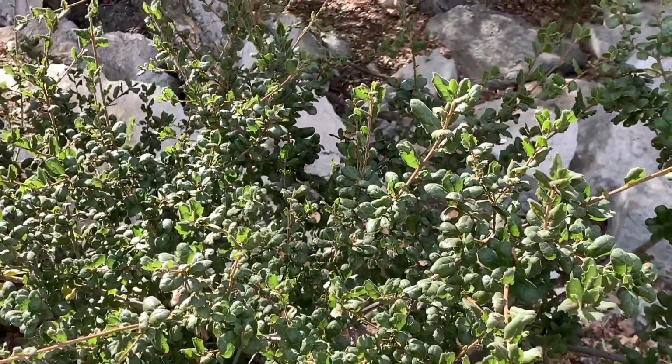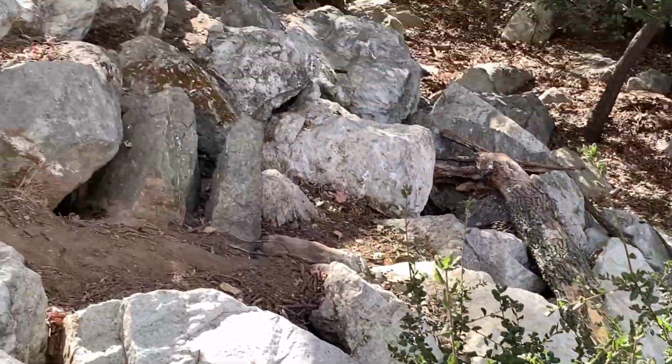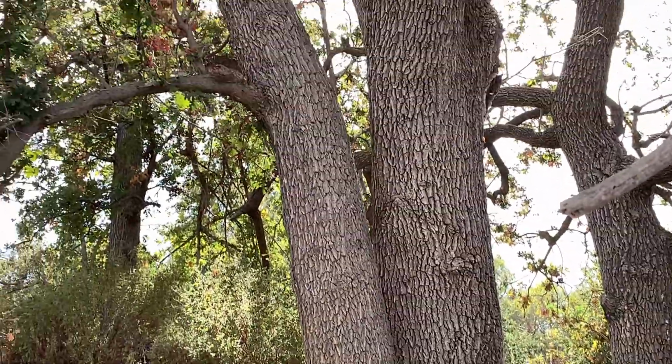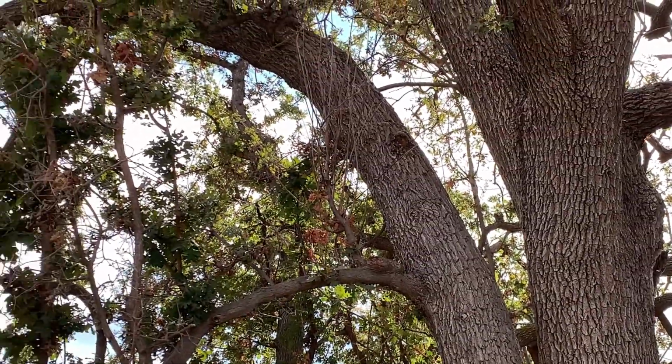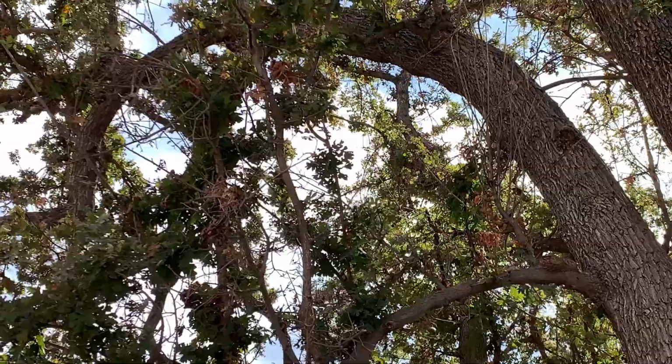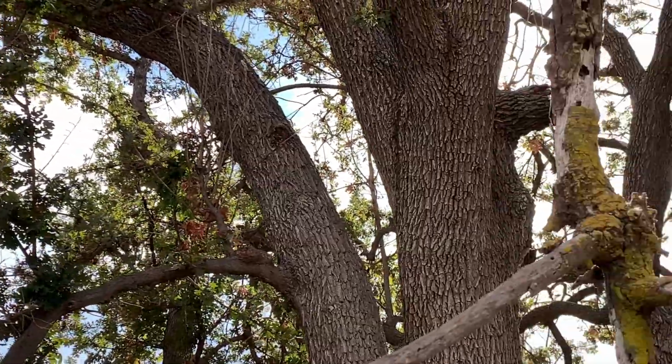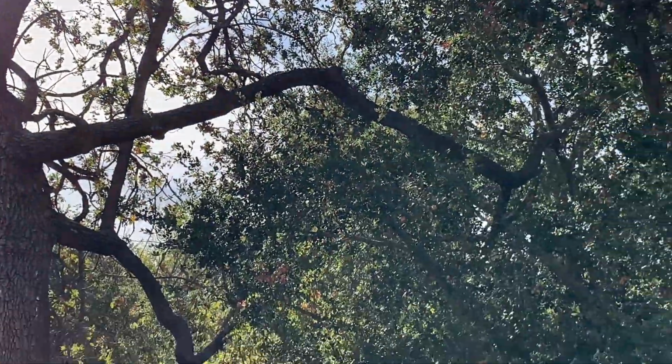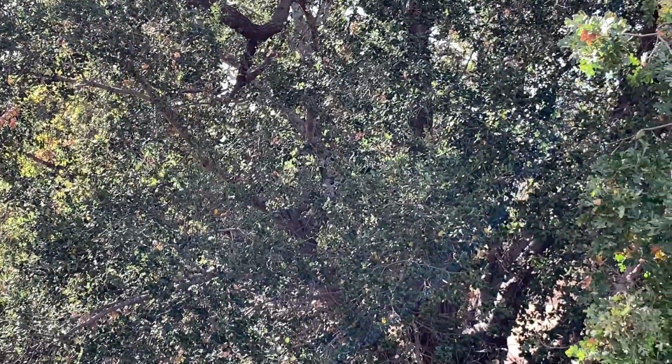oak like this one and a valley oak like that one. Now there are big live oaks, but they're not as big as the valley oaks. In fact, here's a big live oak over here. And you can see it over there. So they do like living together.